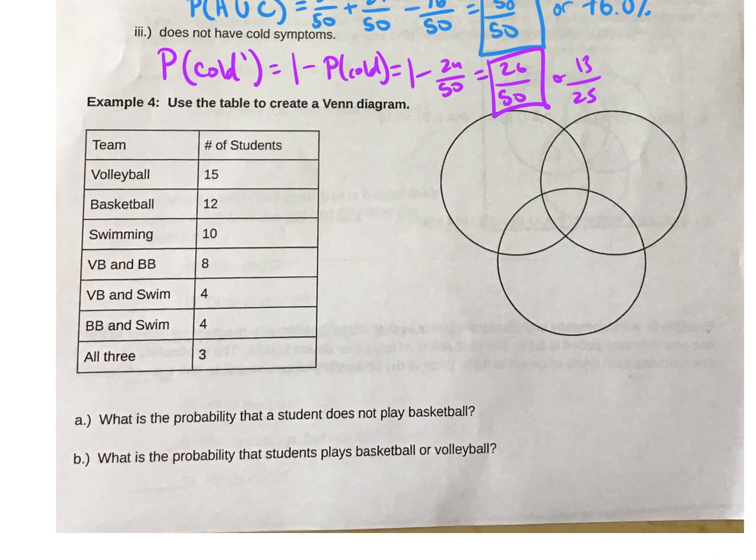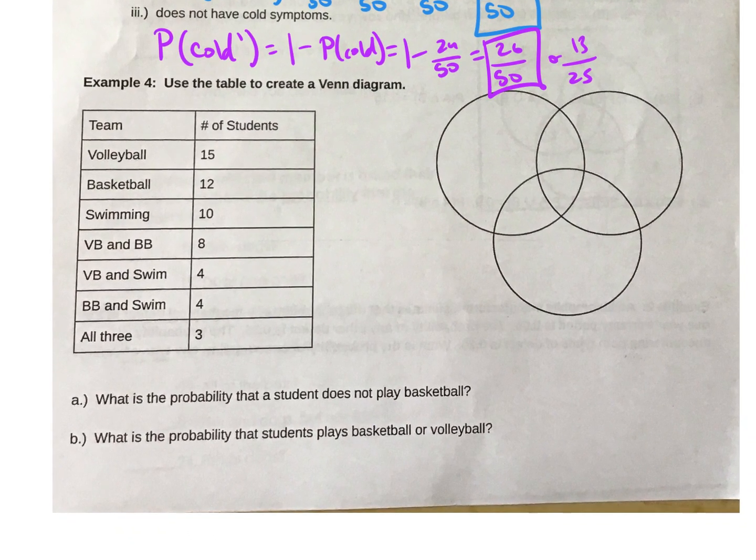All right, so taking a look at the last example, example 4, using the table to create a Venn diagram. Here's a Venn diagram that has a lot of things going on. We're looking at how many students are on the volleyball, basketball, and swimming teams, and some that are on both volleyball and basketball, volleyball and swim, basketball and swim, and some that are on all 3. So a big hint here is that you always want to start at the intersection of all 3.